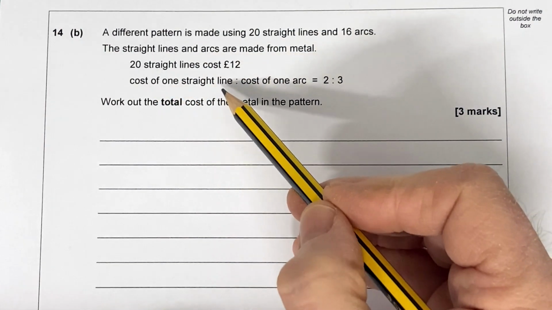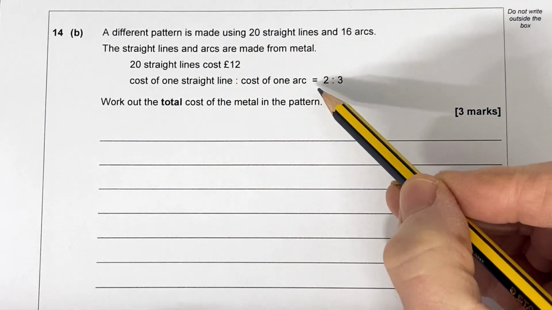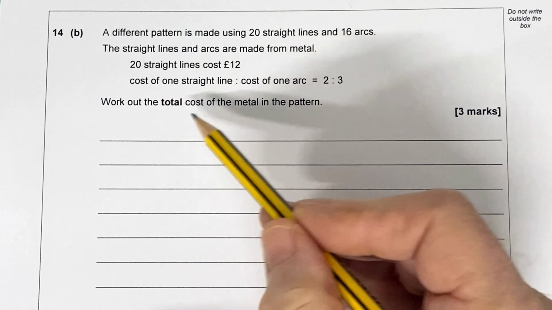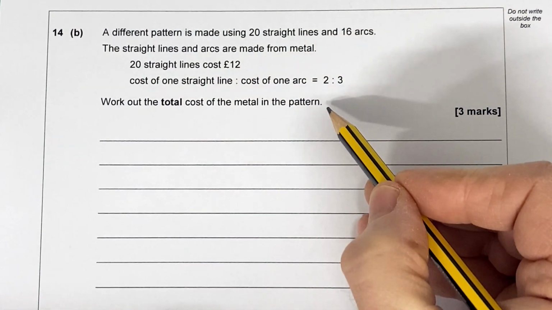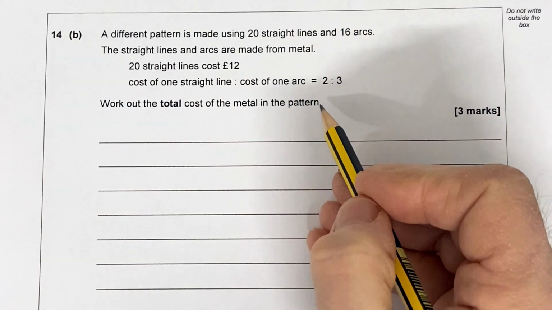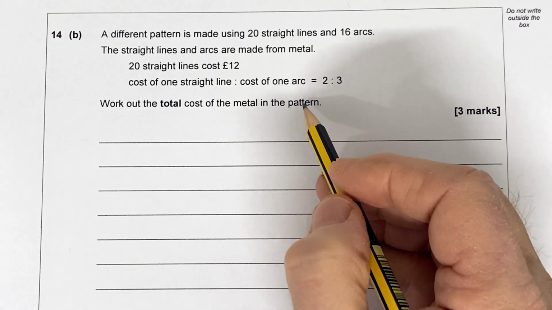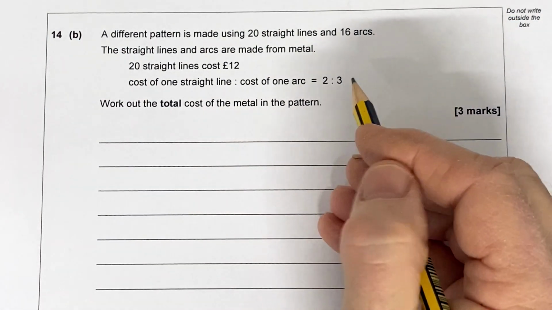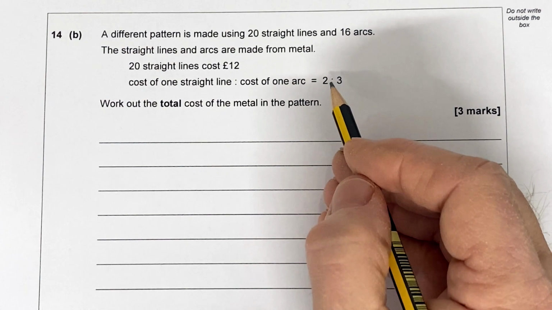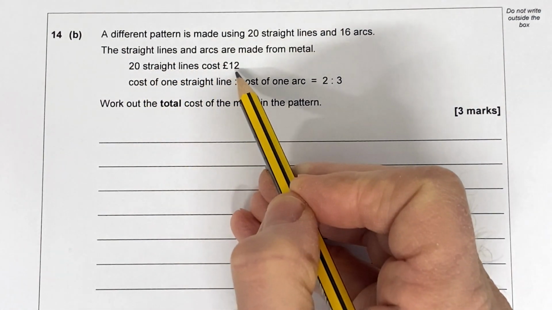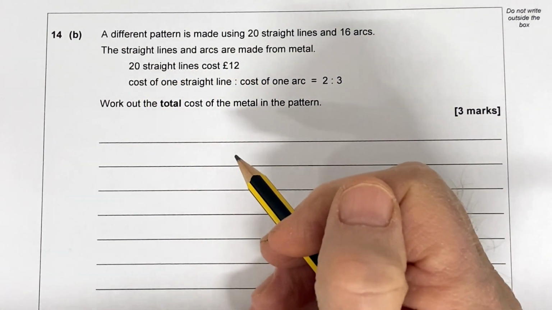The cost of one straight line to the cost of one arc is 2 to 3. Work out the total cost of the metal in the pattern. This is the type of question where you look at it and you think, I've got no idea, I don't know where to start. Think about it, let it mull around in your brain for a minute. They've told us that 20 straight lines cost £12. Well, let's find the cost of one straight line.